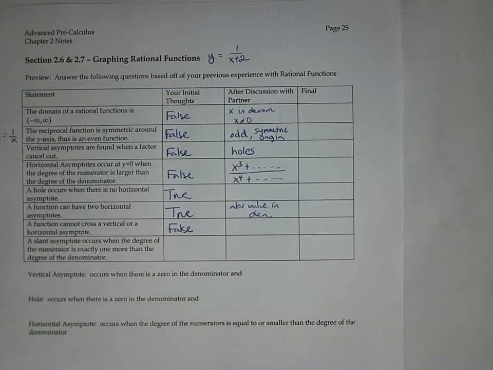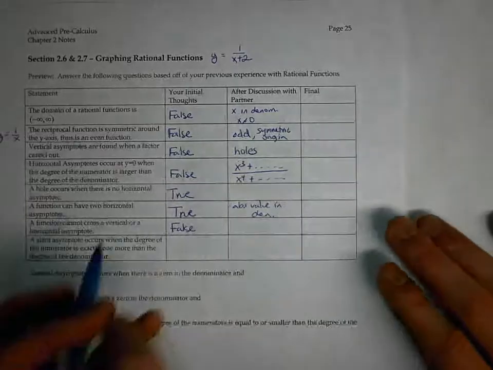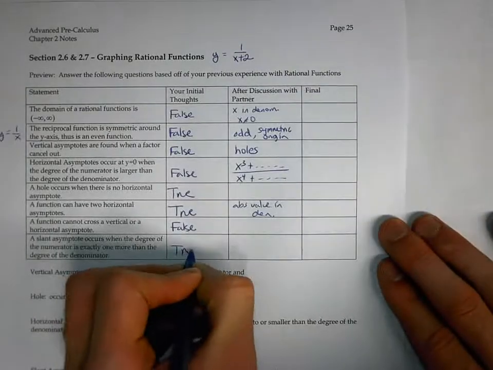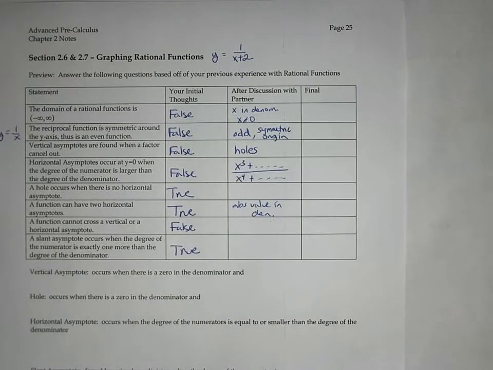And then finally, a new term for you. A slant asymptote occurs when the degree of the numerator is exactly 1 more than the degree of the denominator, and that's a true statement, something we'll be looking at in this unit. So there's a brief review just in true-false statements.